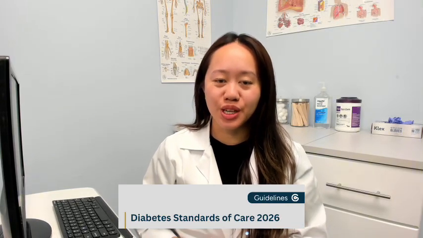Today we'll be going over the American Diabetes Association's newest guideline on Diabetes Standards of Care 2026. The American Diabetes Association, also known as the ADA Standards of Care in Diabetes, referred to here as the Standards of Care, serves as a comprehensive resource to clinicians, researchers, policymakers, and other stakeholders. It outlines key elements of diabetes care, sets treatment goals, and provides tools to assess care quality, all directed at improving diabetes care and outcomes across diverse populations.